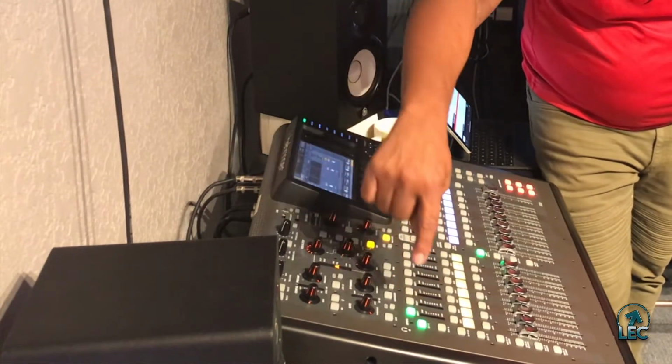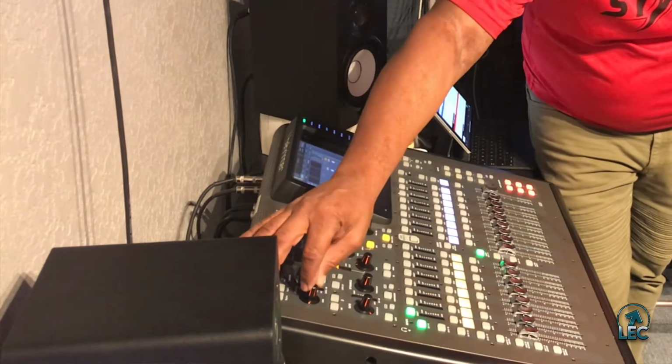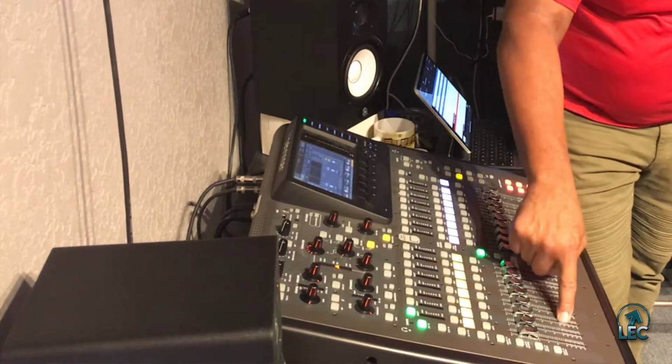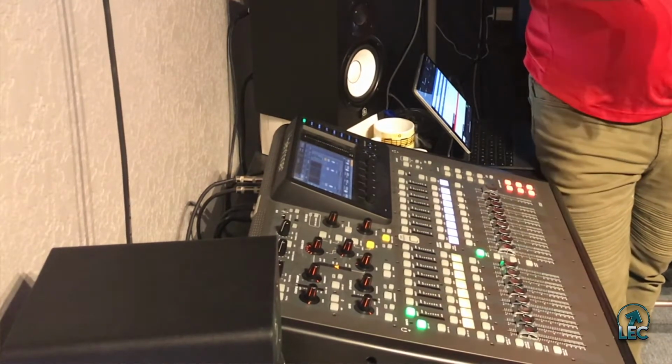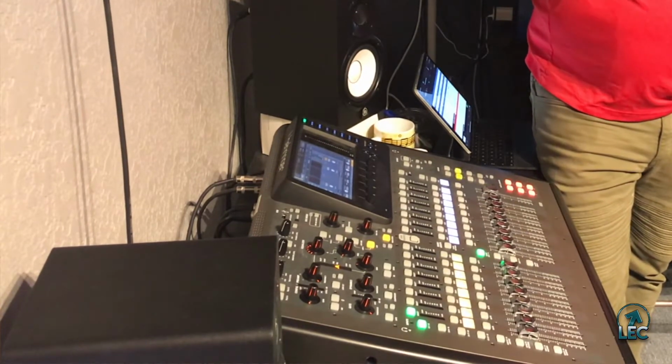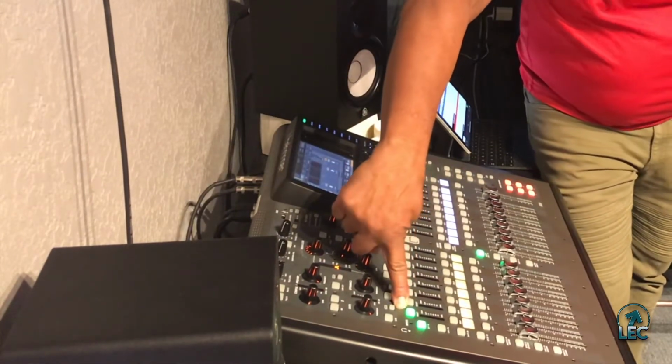How does this area, the gain, know which channel I want to give more volume? The gain increases the volume that goes to the channel. Are you with me? It's the green control that you press right there. That is select. Okay.